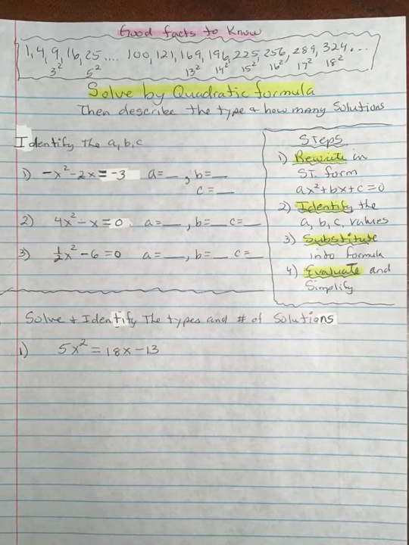Now we're going to actually use the quadratic formula to solve a quadratic, to find the solution, or to find the x-intercepts, or to find the zeros, or to find the roots. In order to use the quadratic formula, we need to make sure that we can identify. So the steps are to rewrite in standard form, identify the A, B, and C, substitute into the formula, and then evaluate and simplify when appropriate. So those are our steps to using the quadratic formula. Try not to rush those steps.